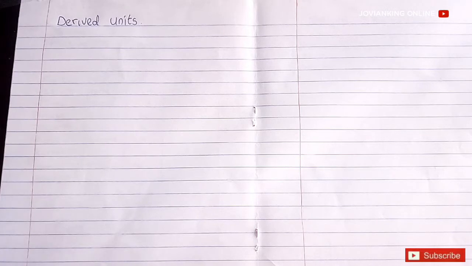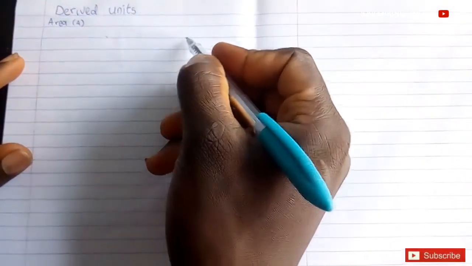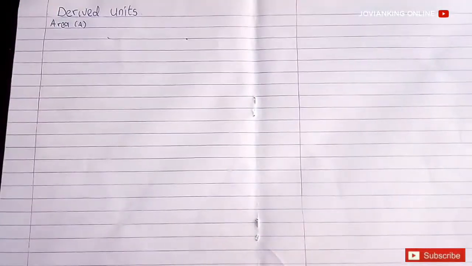So I have some examples of derived units. My first one is area. When you want to measure area, it means two lengths, two or more. So when you're trying to measure area, you measure from here to here and from here to here. That is the reason why area has its unit as meter square, because you measure two lengths. And by measuring two lengths, you are doing something we call multiplication. This length times this length.